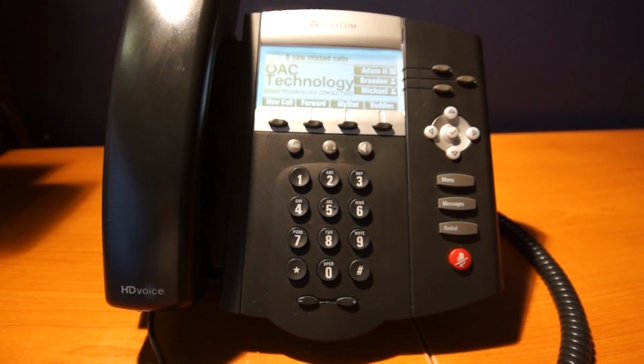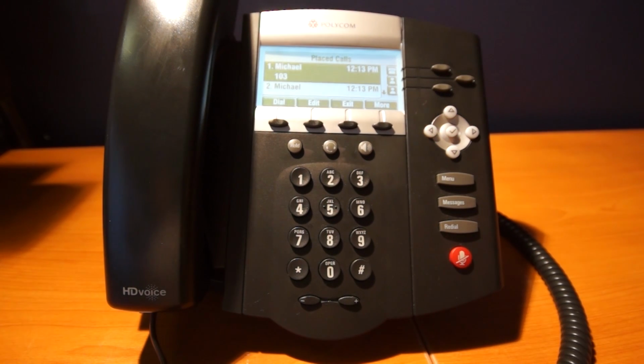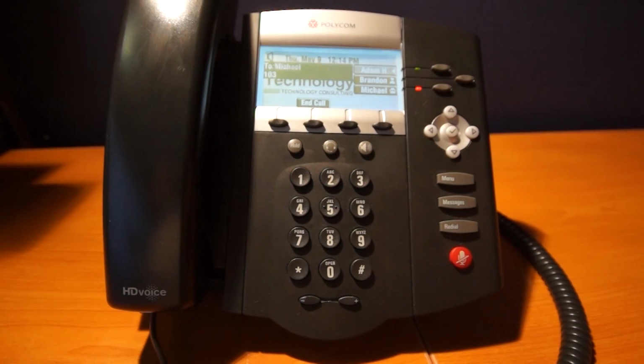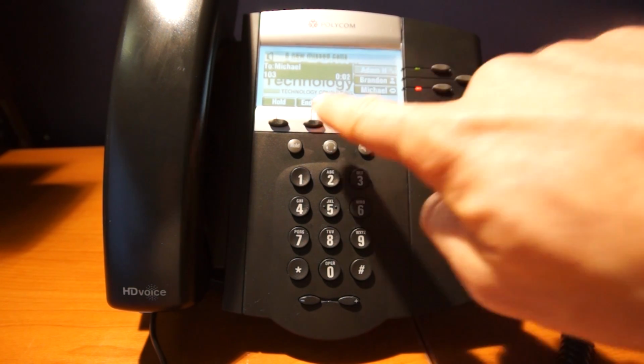To redial the last number, push the redial button. OAC Technology, this is Michael. To review recently dialed numbers, push the right arrow from the home screen. Use the up and down arrows to scroll through the recently dialed numbers and push dial to place the call. OAC Technology, this is Michael.